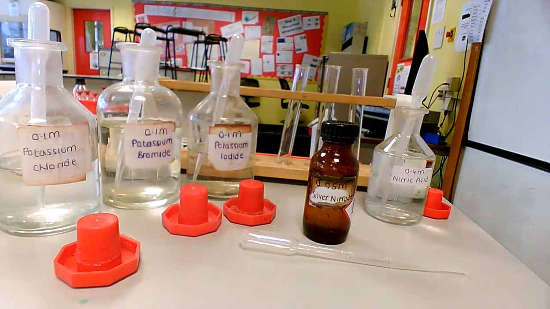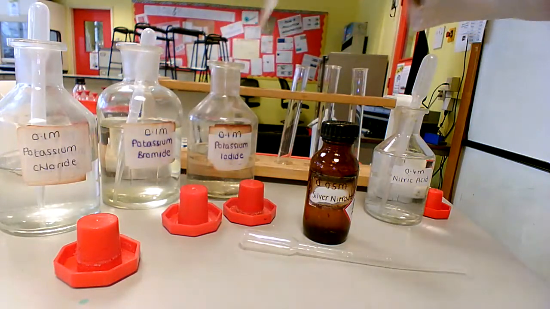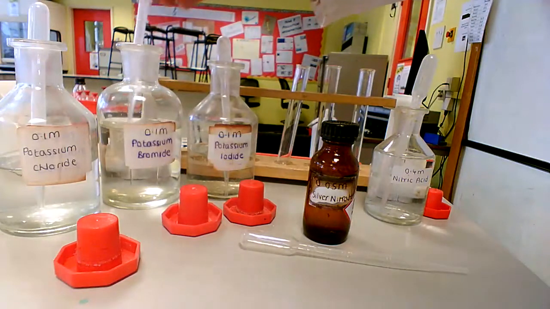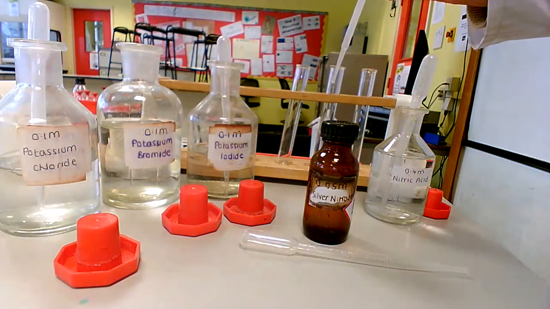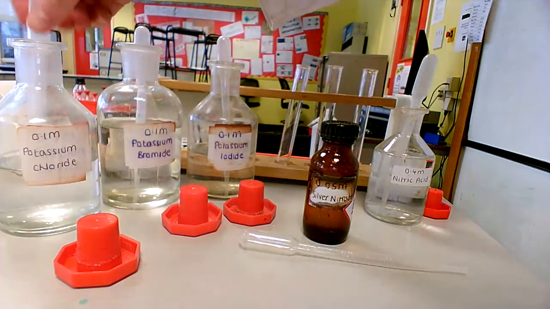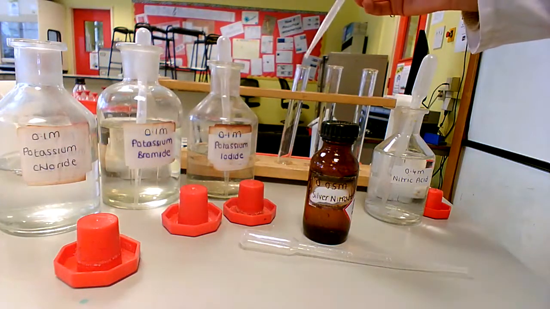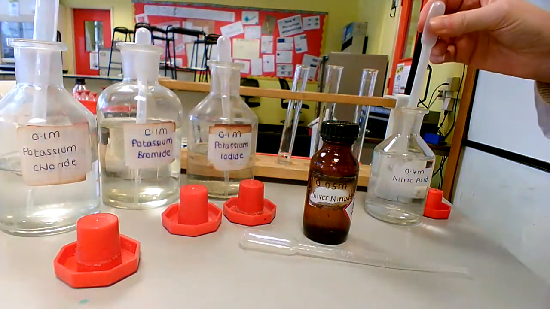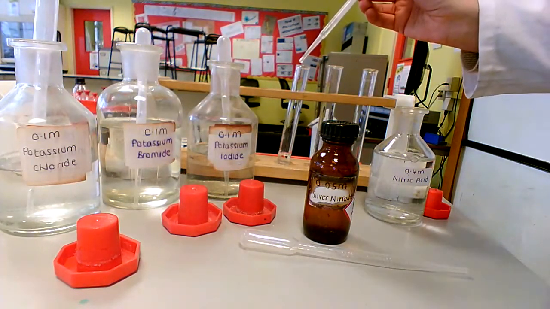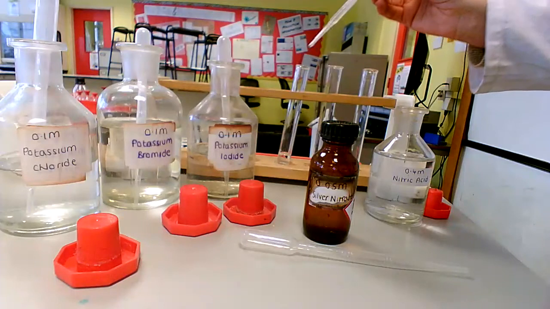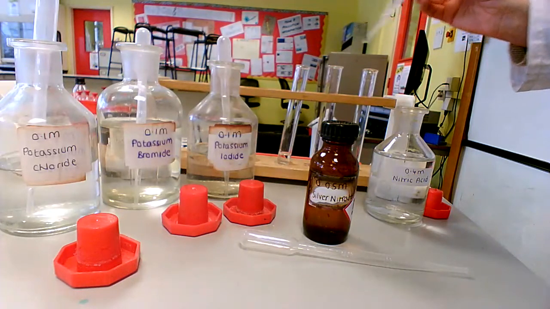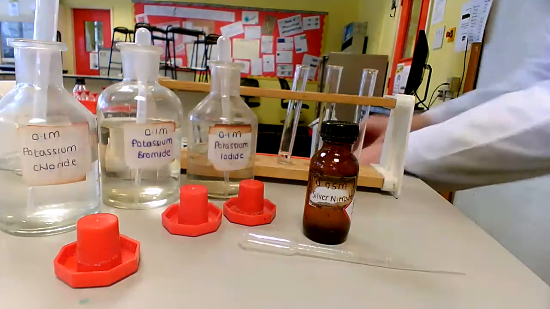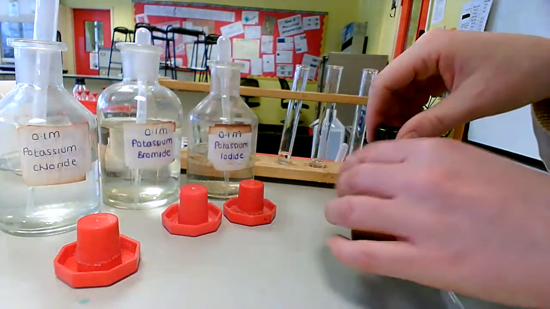Okay, so starting off, going to add my solutions to my test tubes. Just need about a centimetre cubed, about the same amount in each. Just going to add literally a couple of drops of nitric acid. Okay, I'm going to move that out of the way. And then we're going to add our silver nitrate next.